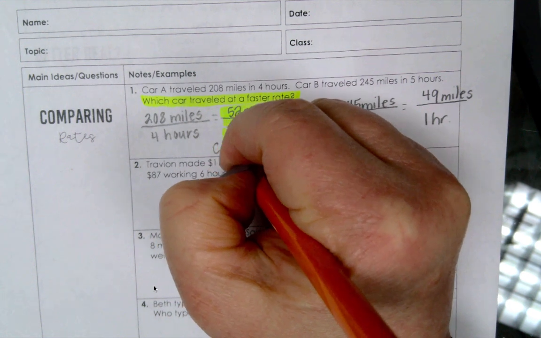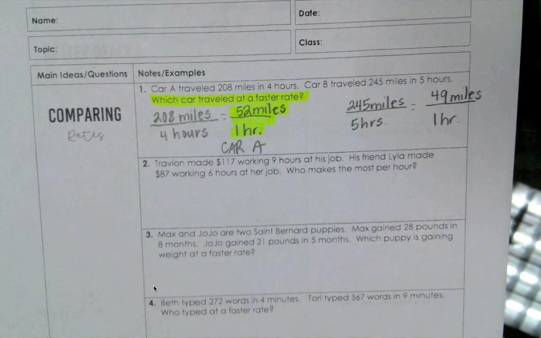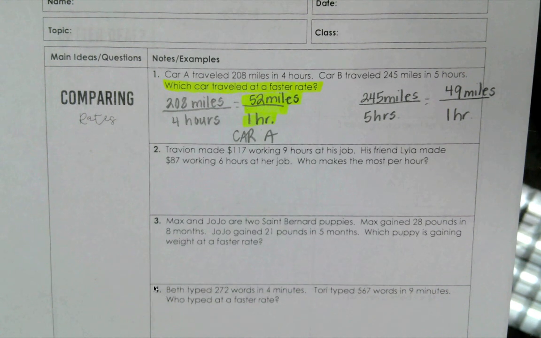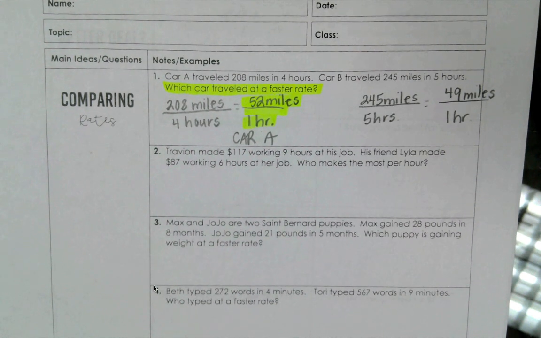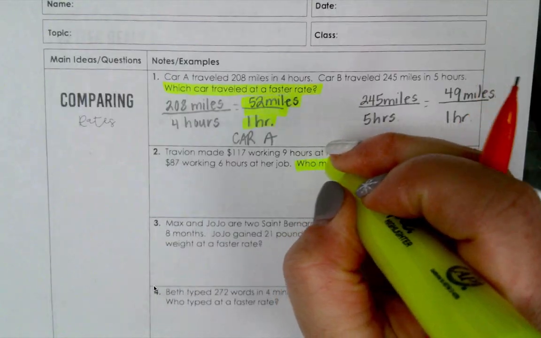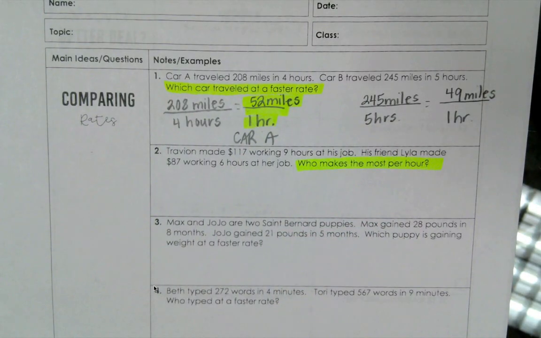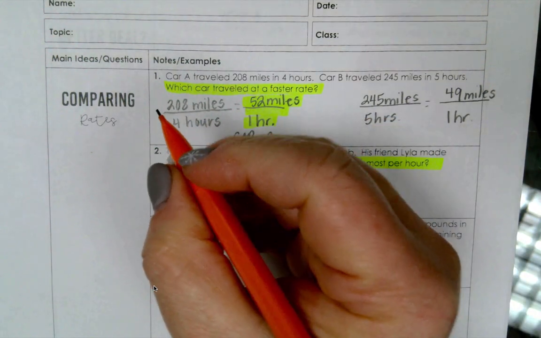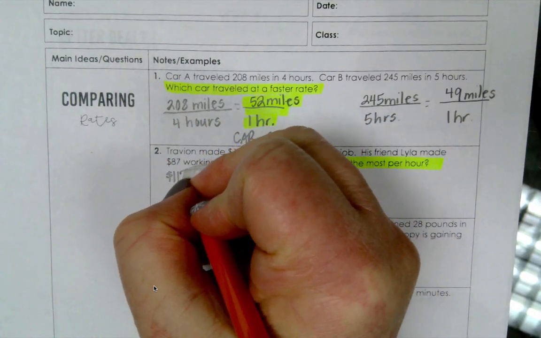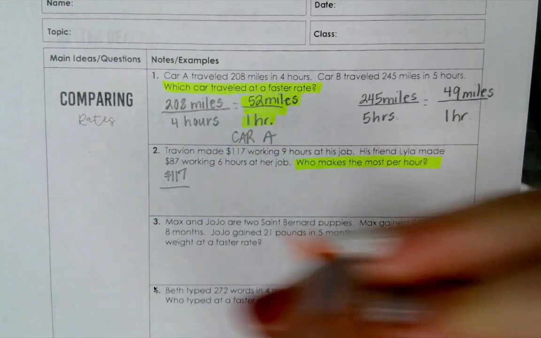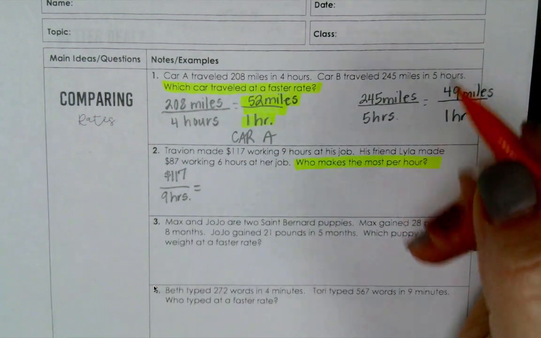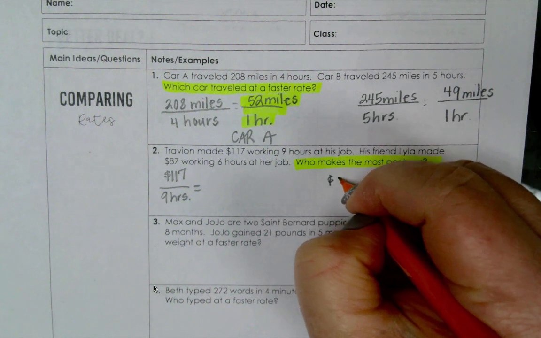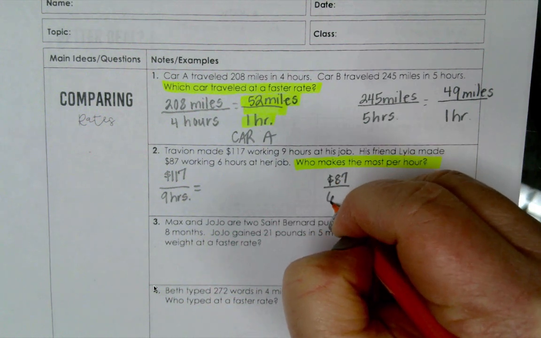Okay, so number 2 says Travion made $117 working 9 hours at his job. His friend Lila made $87 working 6 hours at her job. Who makes the most per hour? So that's my question I want you to highlight. So $117 in 9 hours. Again, I have just set up a rate for Travion. And then Lila's rate is $87 in 6 hours.